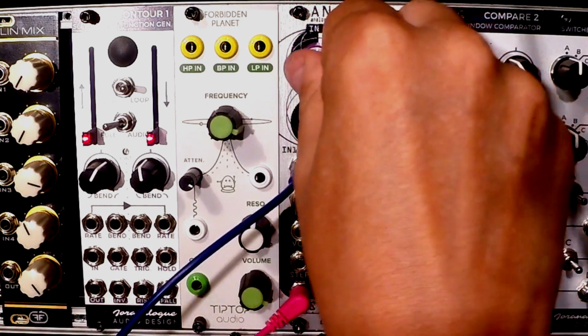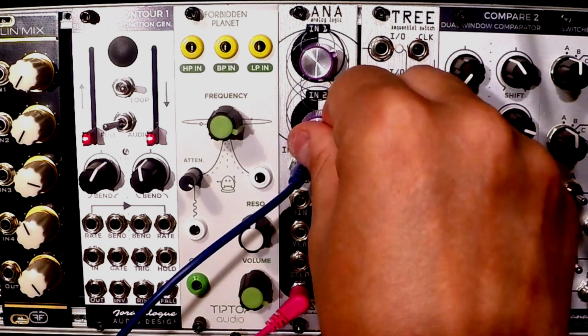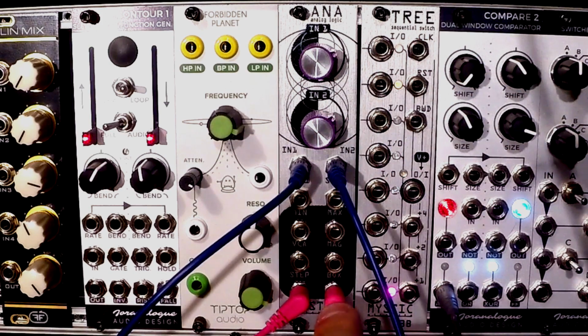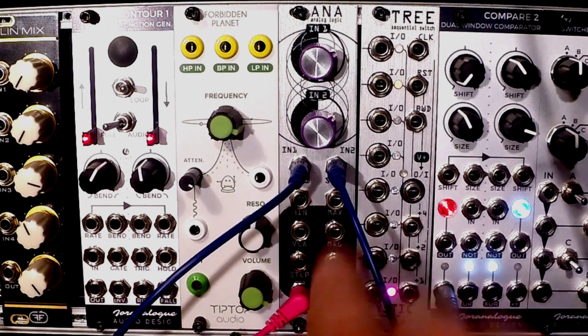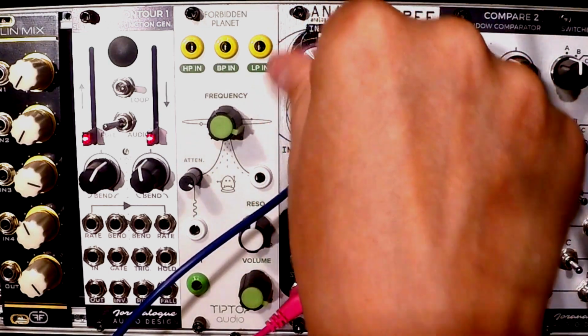Okay, so now I can vary those knobs in here, as well as the frequency on the Rubicon, but now I can also use this square wave that is connected from my DPO, and this will give me different results.